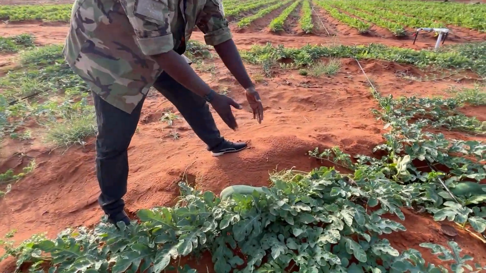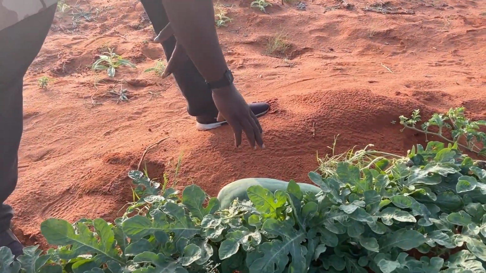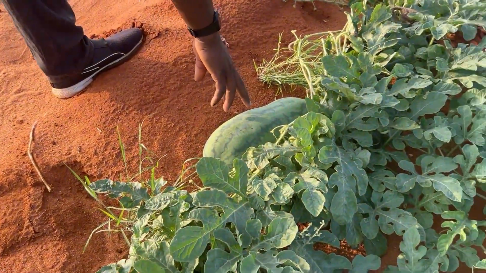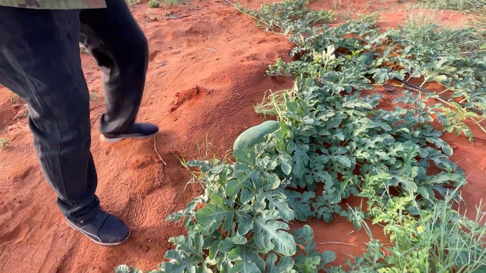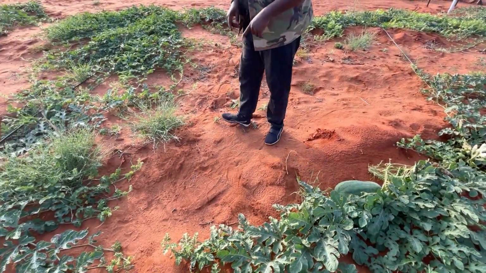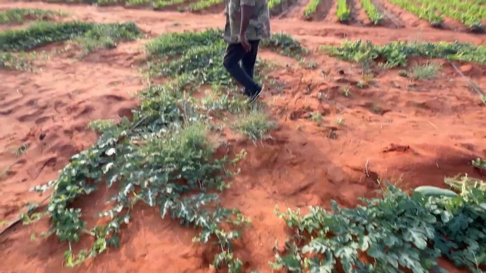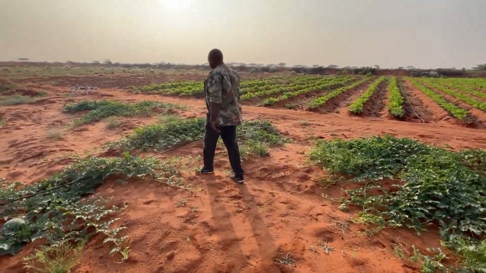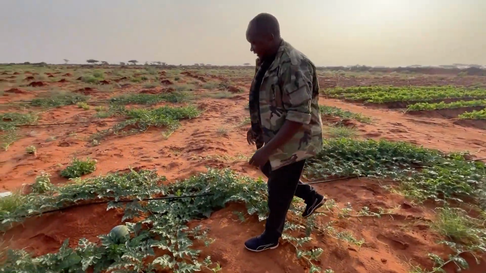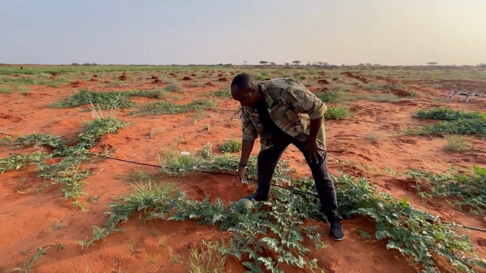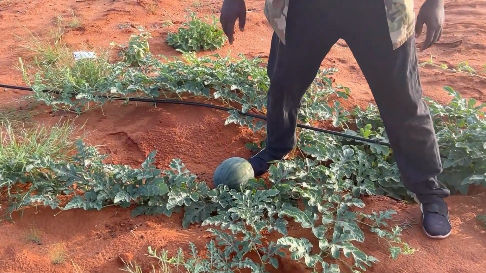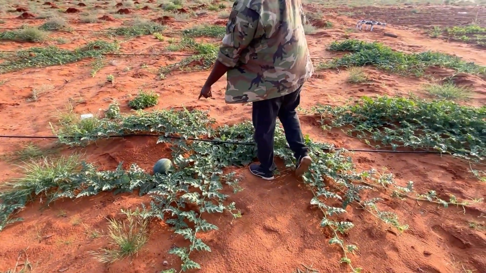You see, this is oblong. The rind is a bit dark compared to another one I'll show you, which is closely related. These are all the same. This is a different variety, you see. This one is round, though a bit dark.